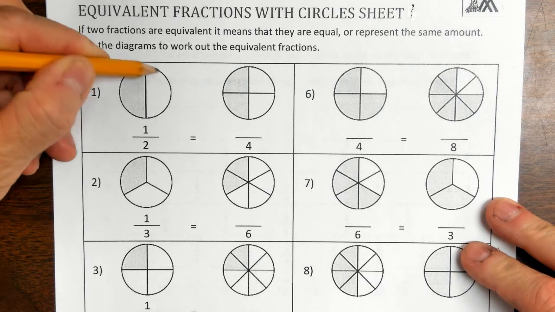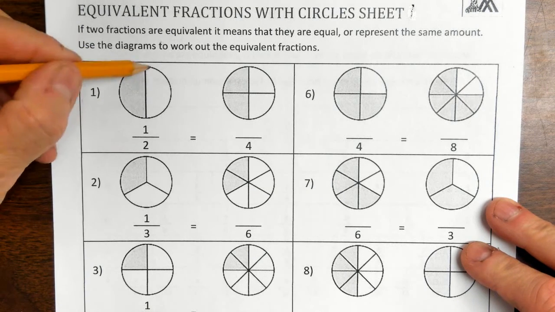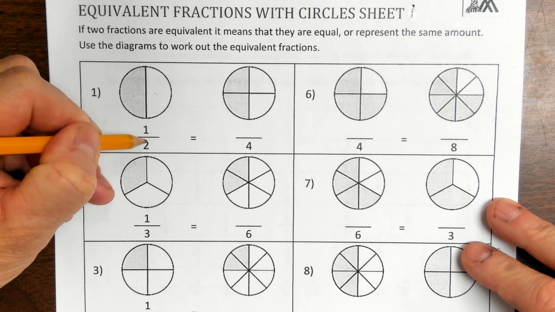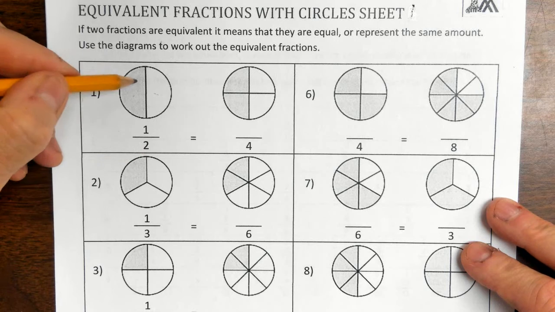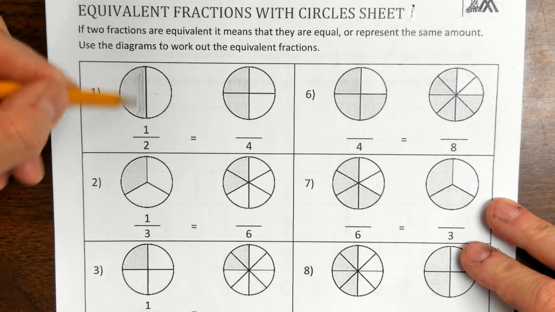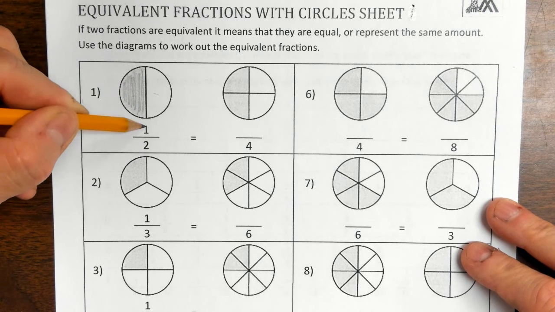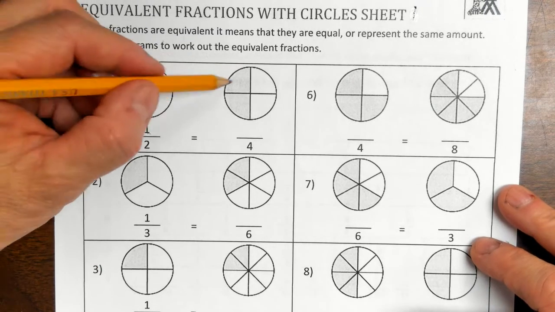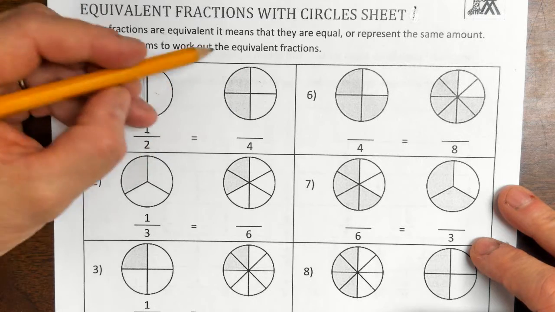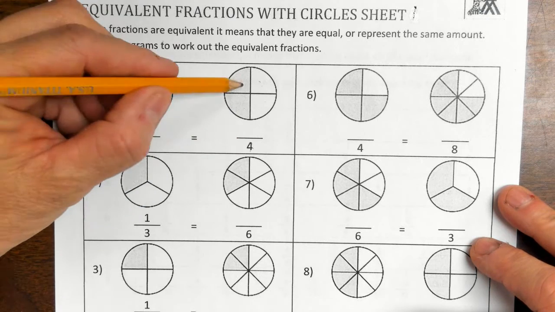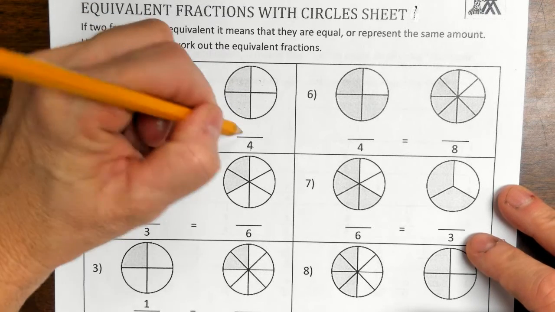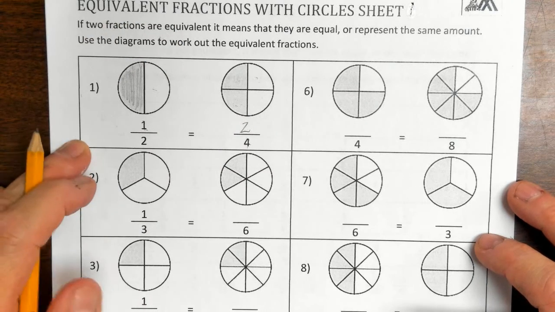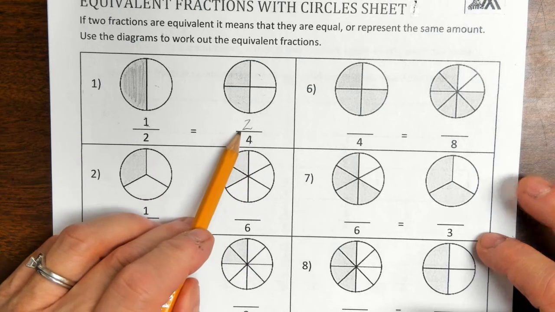Here, this diagram, or this drawing, is divided into 2 parts. So the 2 represents the number of parts that we have. One side is shaded, so a 1 goes in the numerator. So, how many parts is this circle divided into? Well, it's divided into 4. How many parts of the 4 are shaded? 2. So on number 1, the correct answer choice on the form is 2.